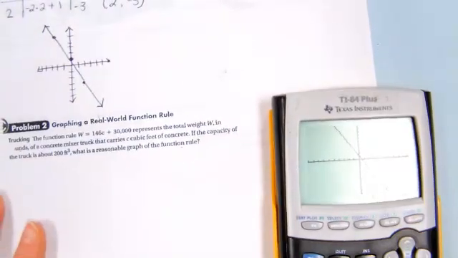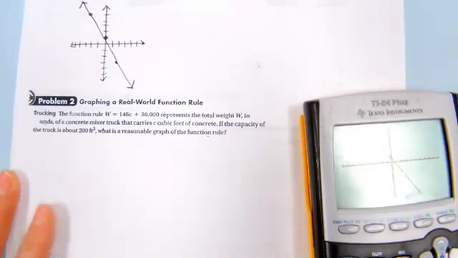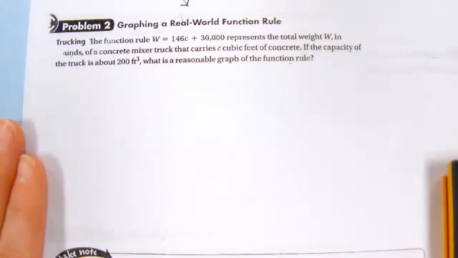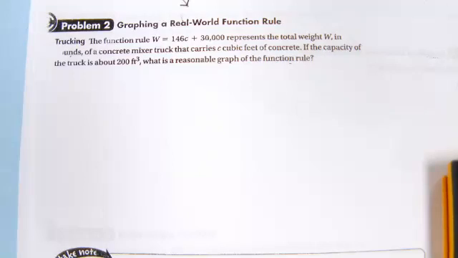And they use this when calculating stuff in the real world, okay? So it says the function rule, W equals 146C plus 30,000, represents the total weight W in pounds of a concrete mixer truck, one of those ones that sort of spins in a circle as it drives, that carries C cubic feet of concrete. If the capacity of the truck is about 200 feet cubed, what's a reasonable graph of the function rule?